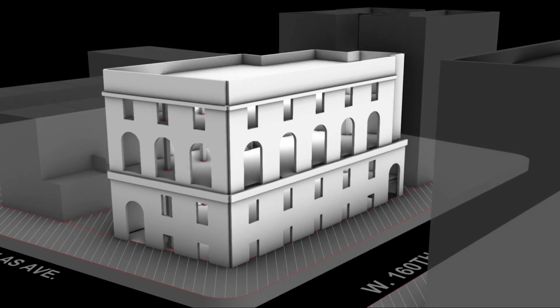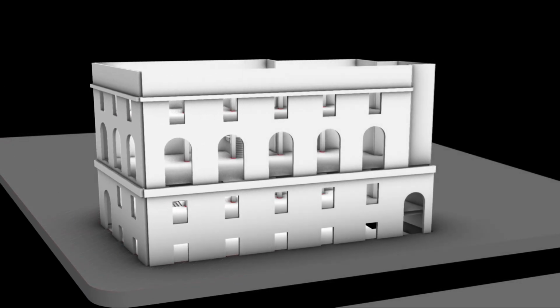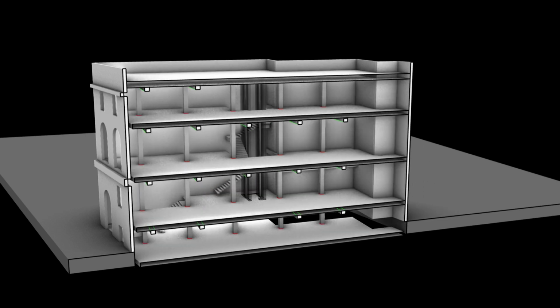The entire structure is essentially a simple framework of masonry and steel which spans the length and height, providing a sense of openness in a relatively confined site.